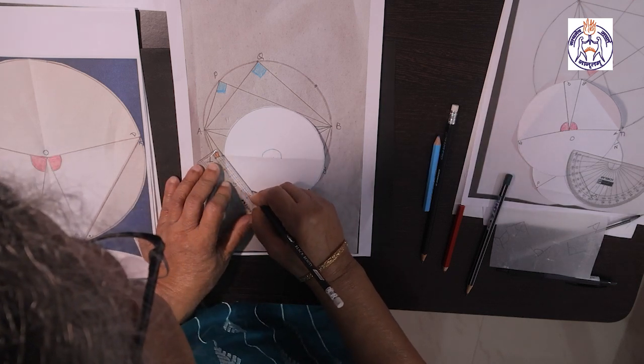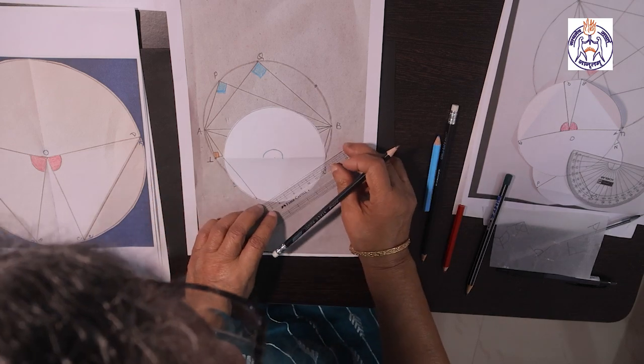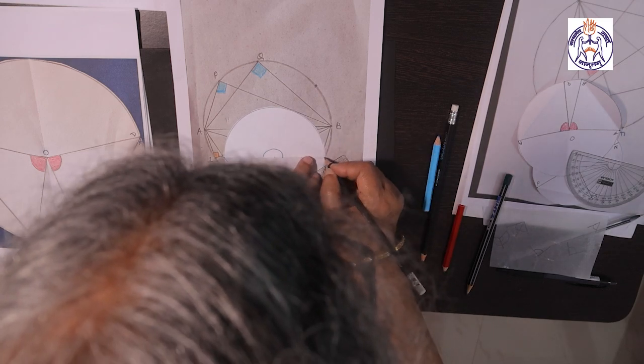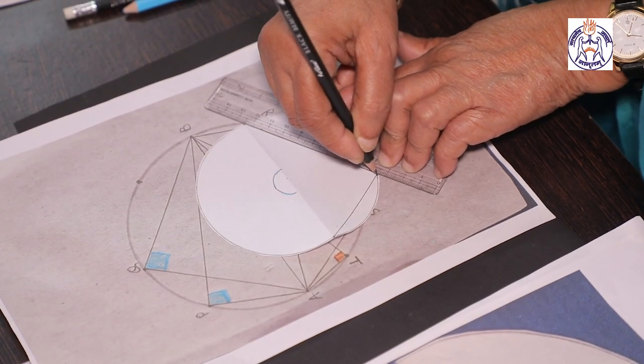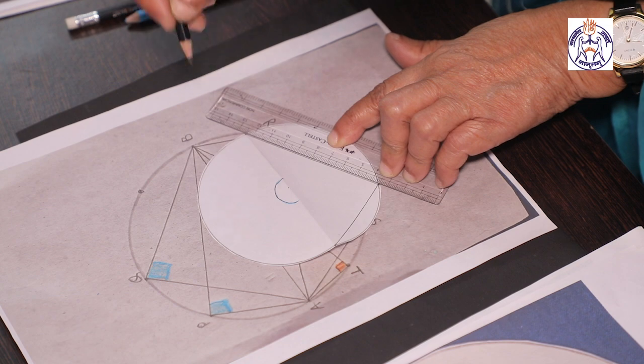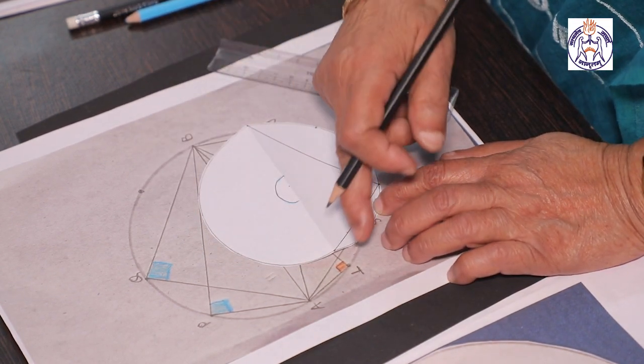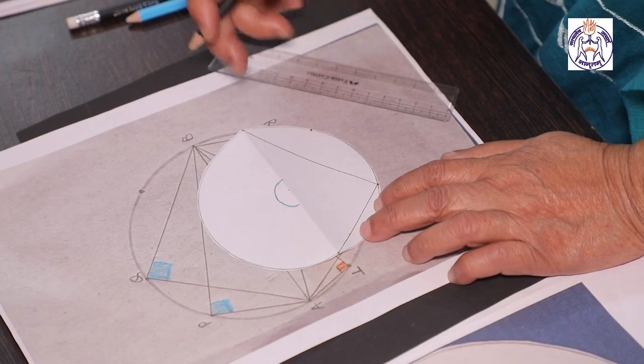Joining this with the point here, and from the other end point of the diameter, this angle has been subtended by this arc on the opposite arc.